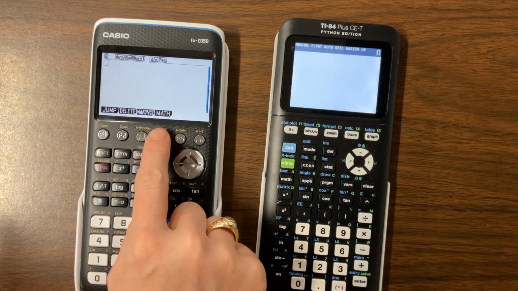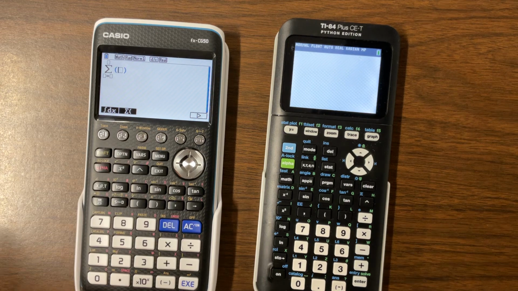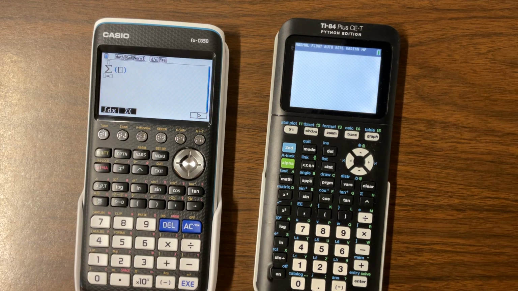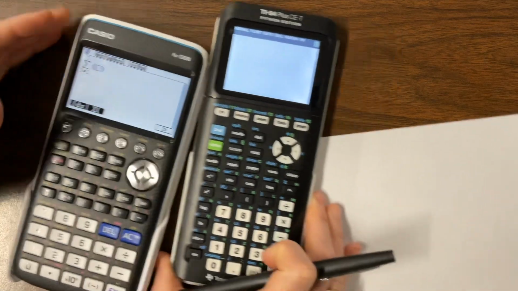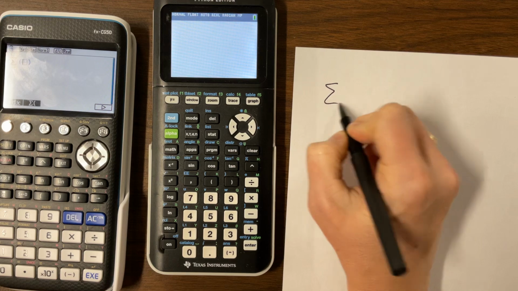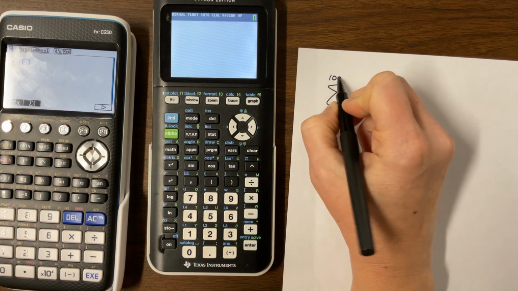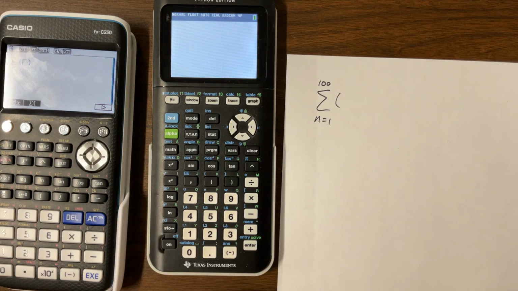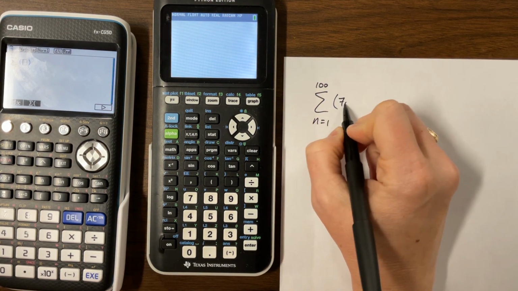In the CASIO, you would go math, and you could come over here, and there is sigma. The thing that's different about what we usually do, when we write these problems, we tend to use the sum as n goes from 1 to, let's say 100 of, this one I'll make arithmetic, 7n minus 1.